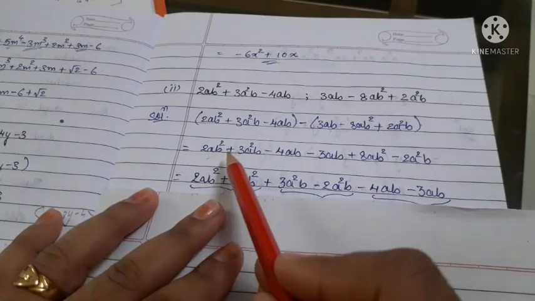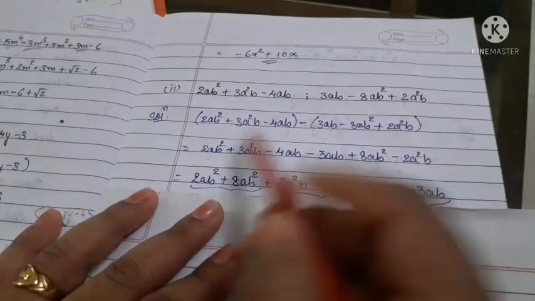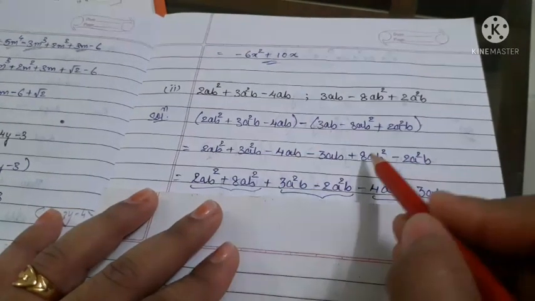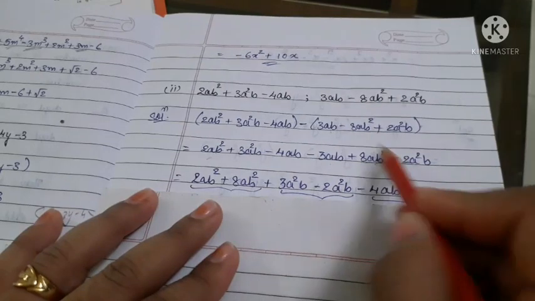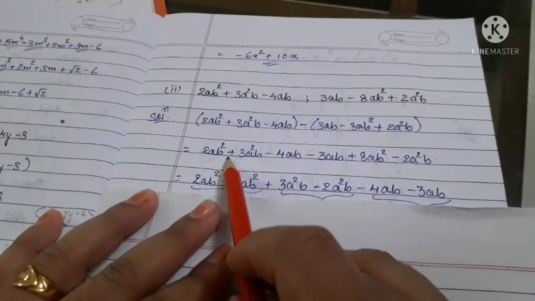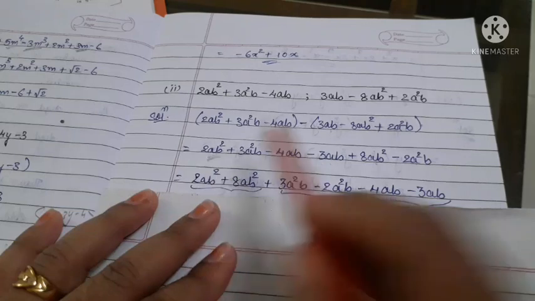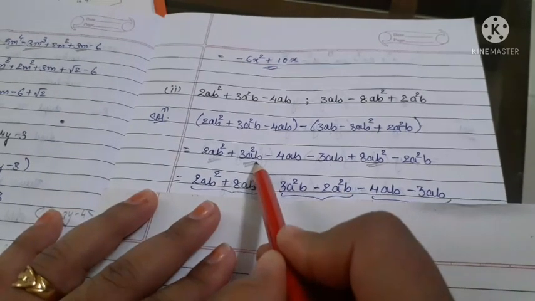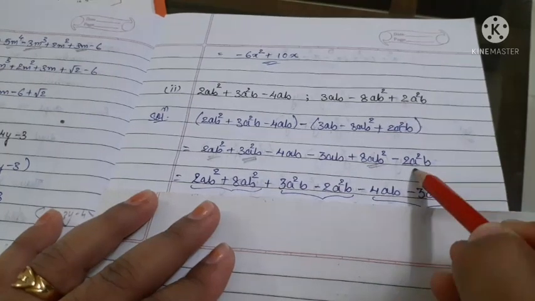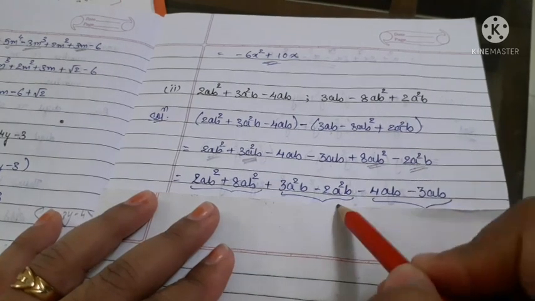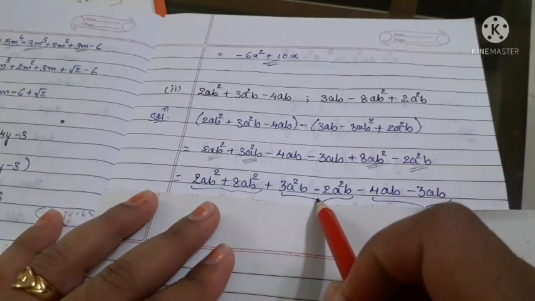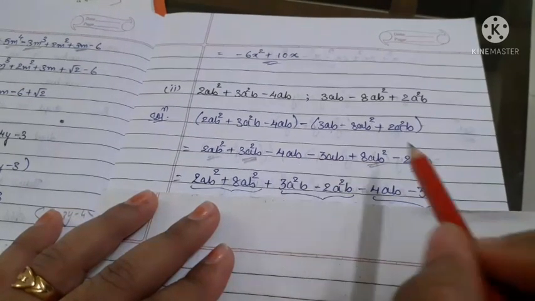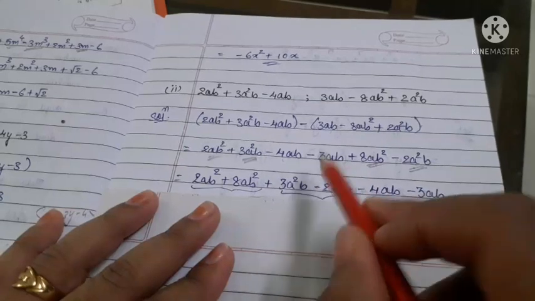You have to see, when the variables have the same powers you have to choose them. Okay, so a power is 1, b power is 2. Here a power is 1, b power is 2. So in the same way, the same like terms should be present. Okay, so these are the like terms. Then here 3a square b. In this case 2a square b. Okay, these are the like terms. Look at the sign, students. Don't forget to put the sign. Minus 4ab and minus 3ab. These are the like terms.